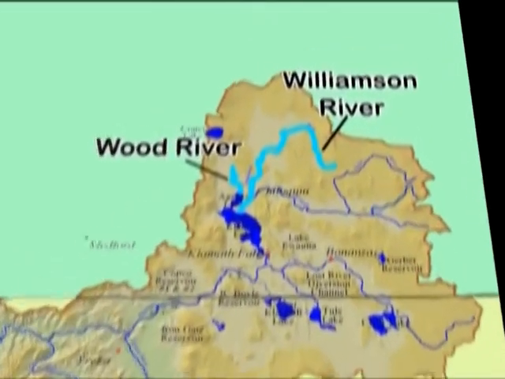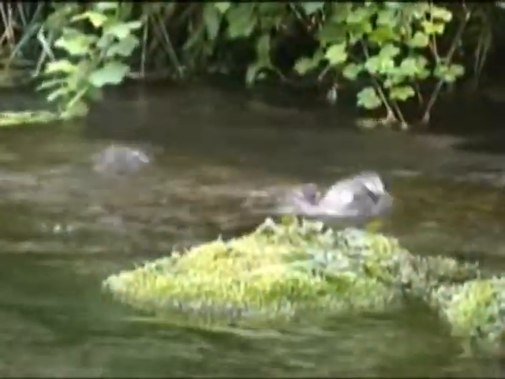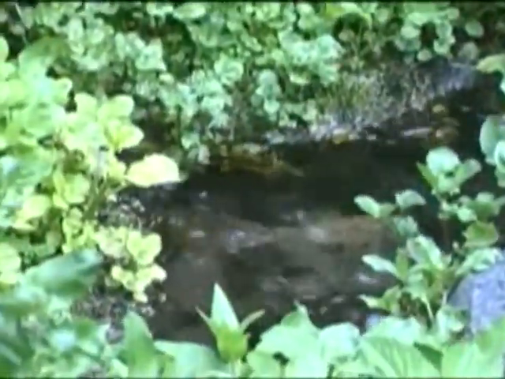Those are both dominated by spring water flows that just pop up out of the ground with a really large amount of flow. And it's nice and cold and clear and clean, and there's good spawning.